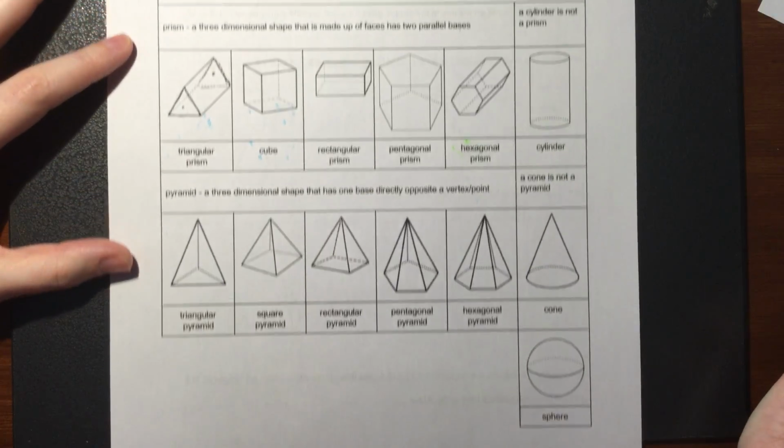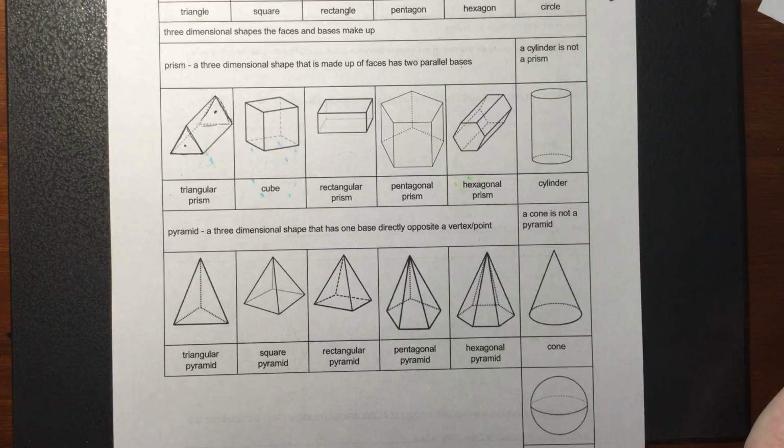So using this vocabulary, you can work on that assignment. And if you have any questions, be sure to write them down to ask them in class.